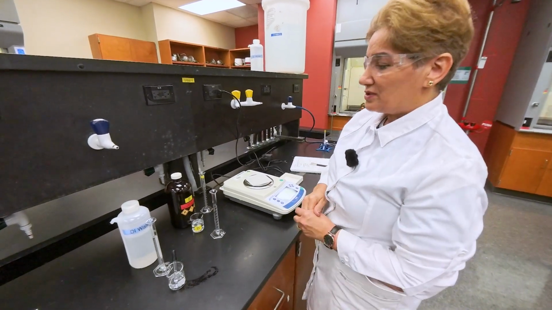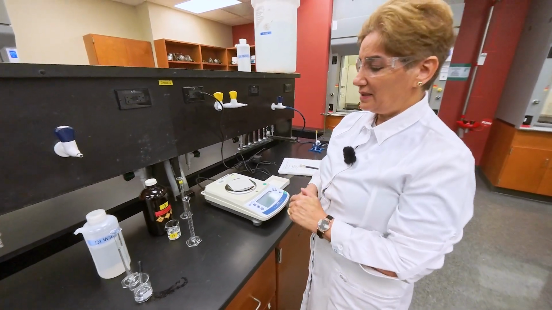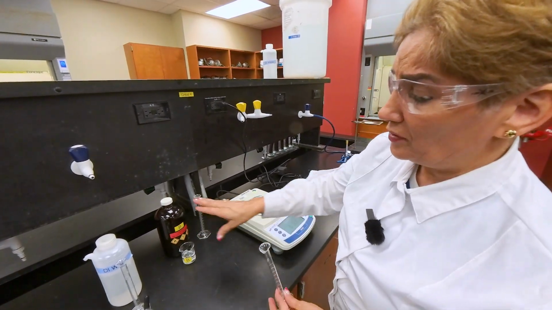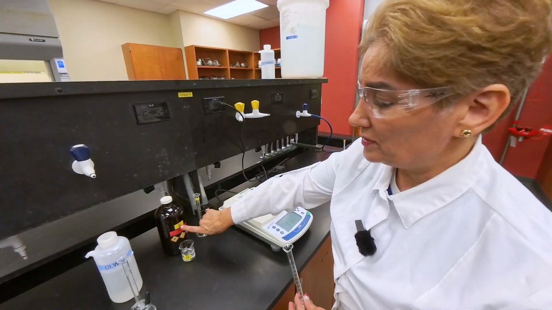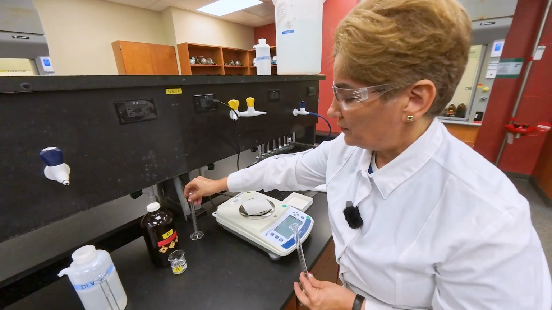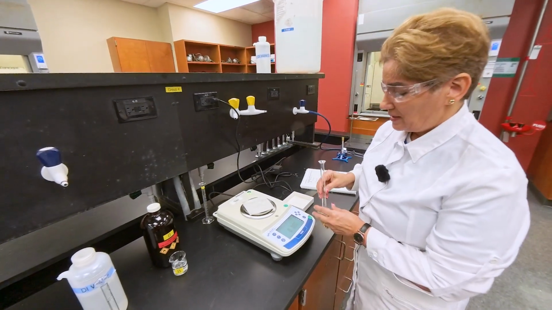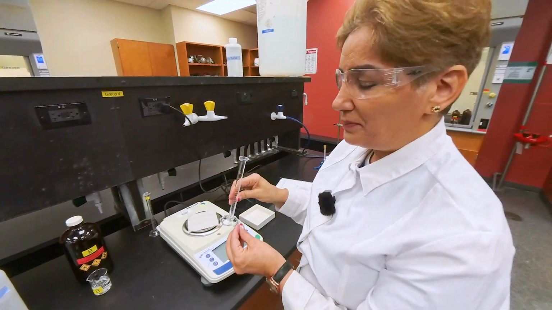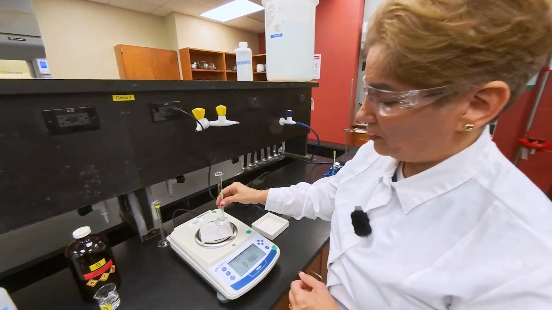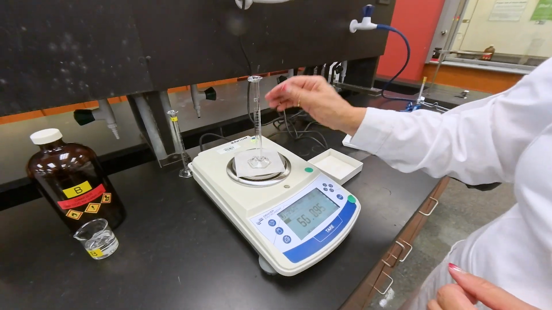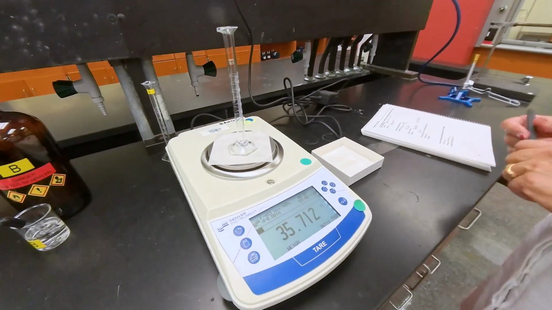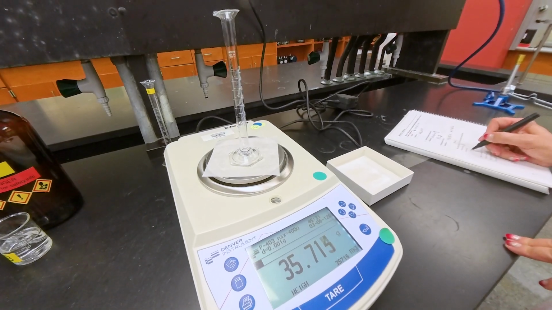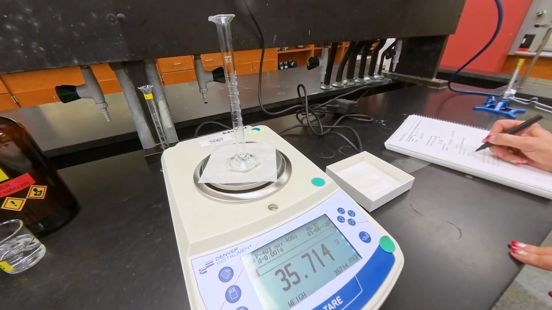Not every liquid is going to have the same density. We are going to measure now the density for an unknown liquid. Note that it's unknown B for this part of the experiment. So again, we are repeating the same procedure because it's a liquid. I'm going to have the mass of the empty graduated cylinder and record that number carefully.